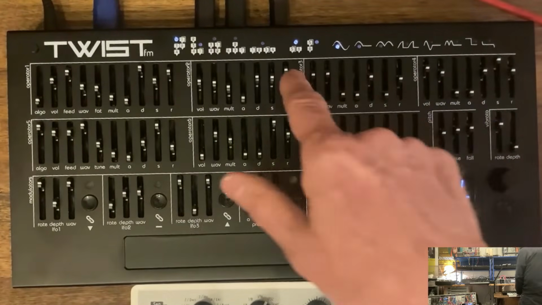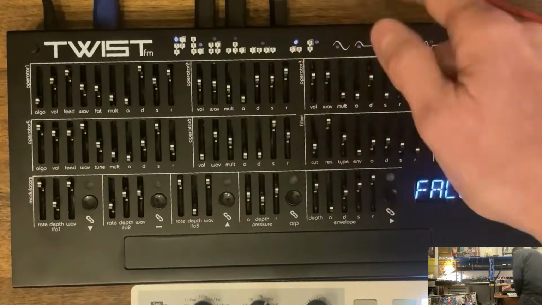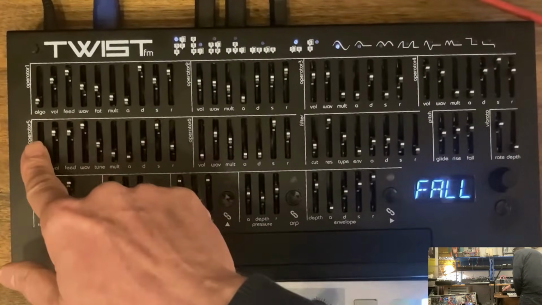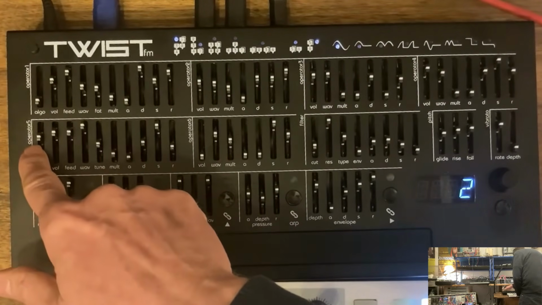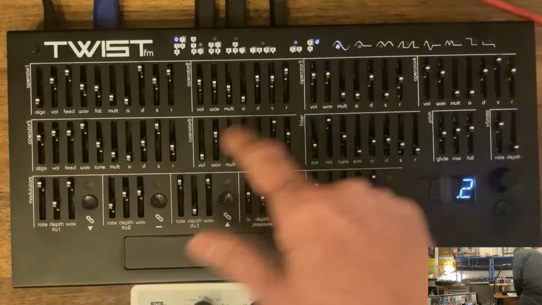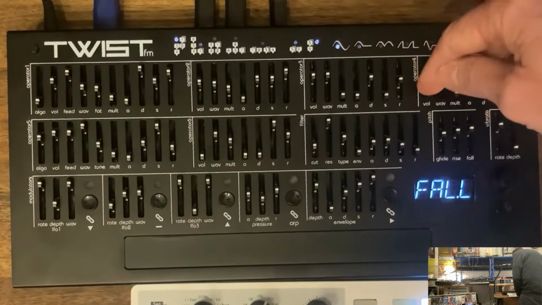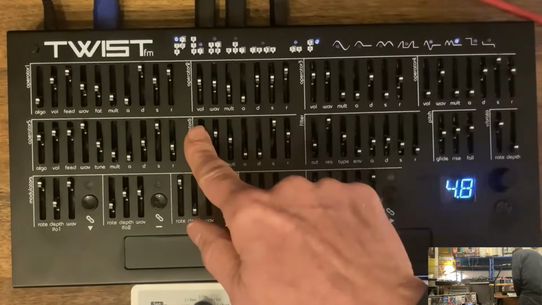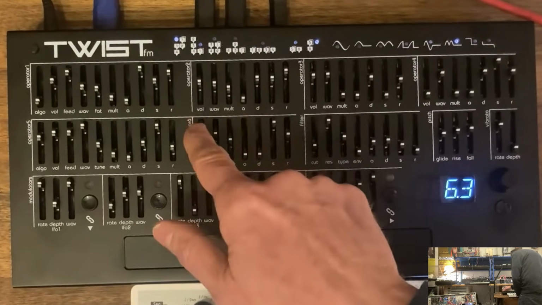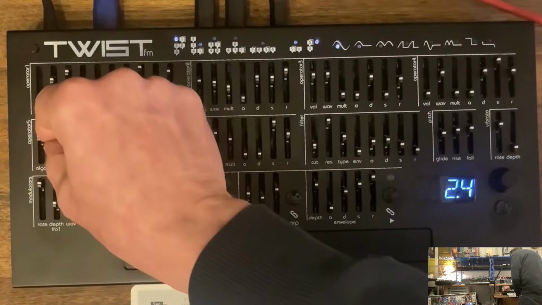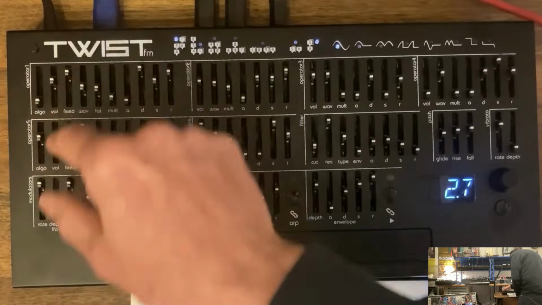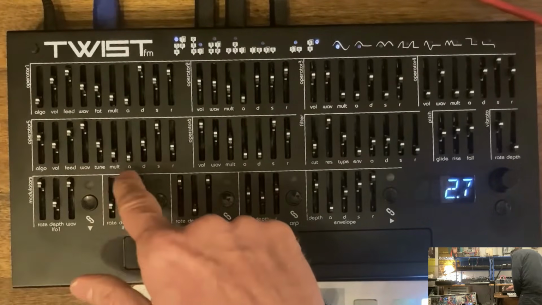The second layer can also have a different algorithm. I turn the switch on oscillator 5 and I turn down operator 4, and now I'm only hearing operator 6 modulated by operator 5.